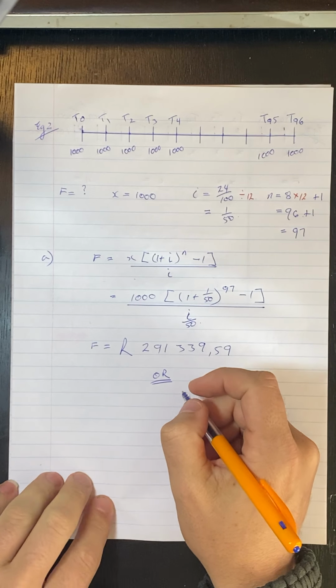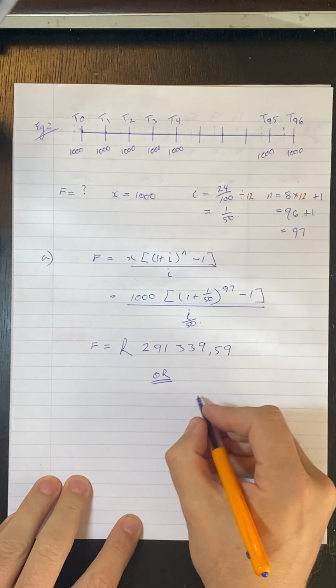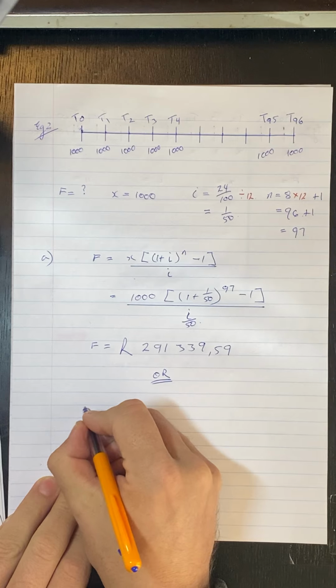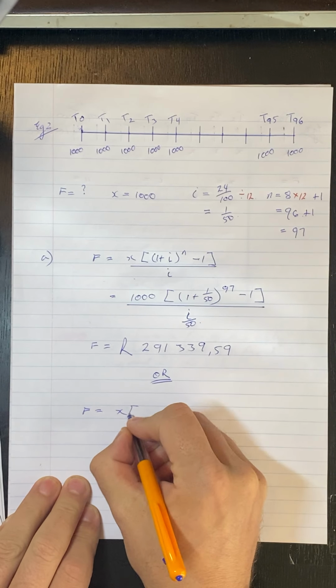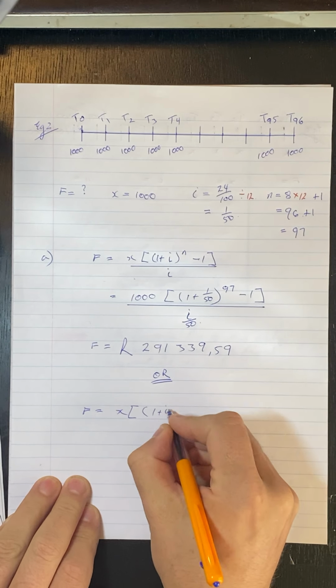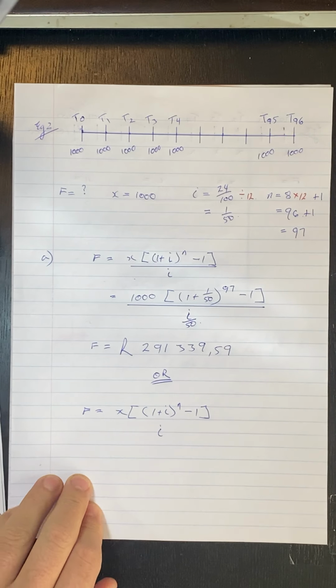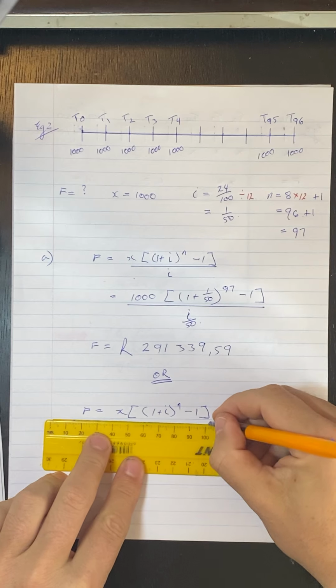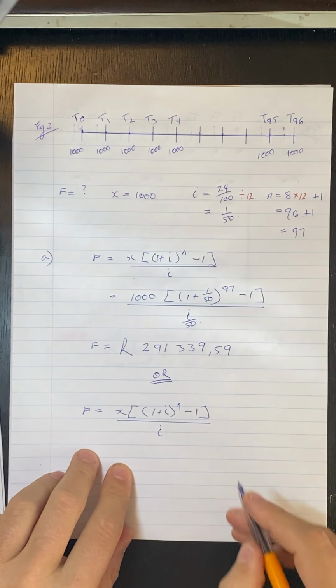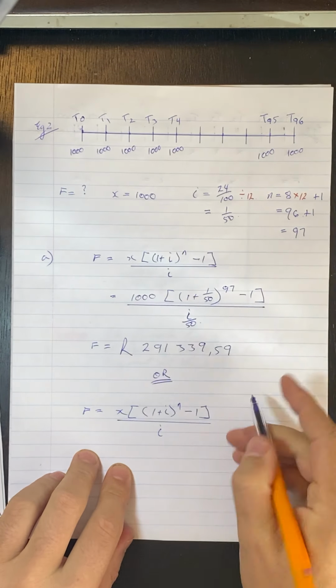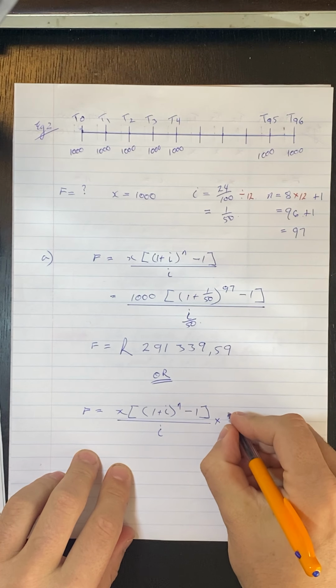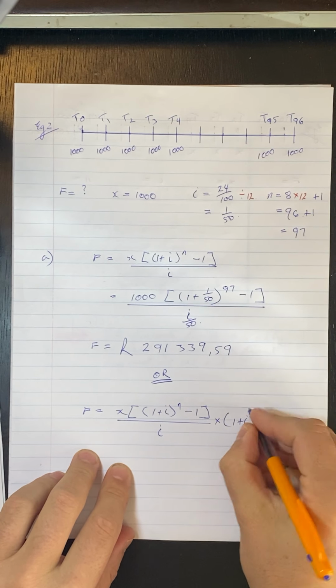Okay, so we're going to have this: F is equal to X times (1 plus i) to the n, minus 1, all over i. Okay, and because it's in advance, I have to say multiplied by 1 plus i.